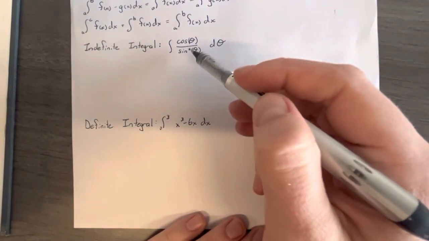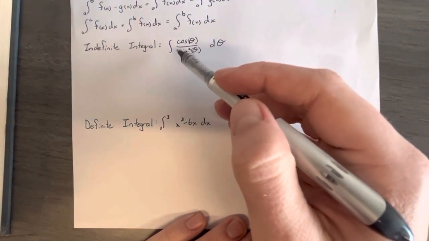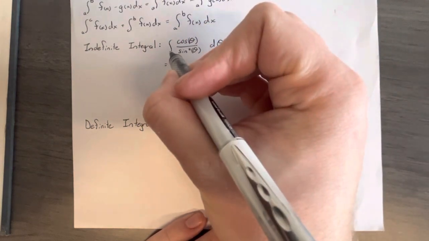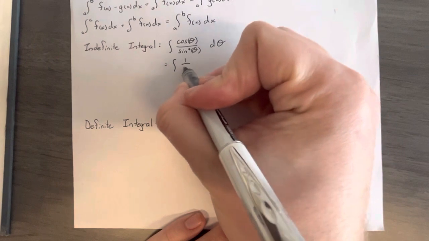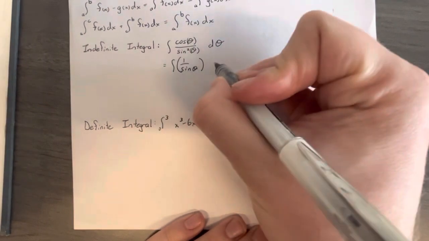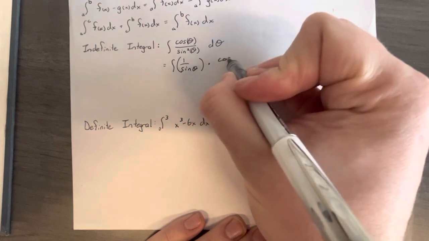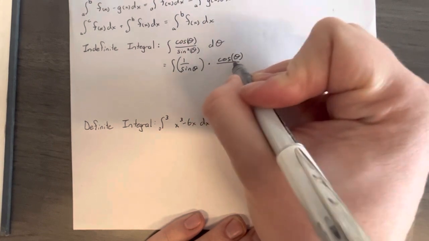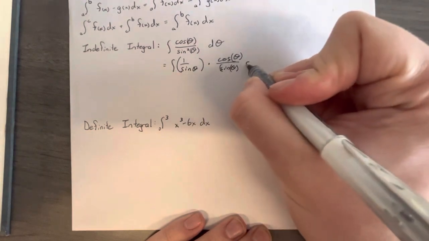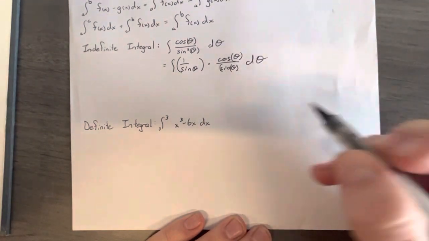I'm looking at this, and this doesn't look like anything pretty in my eyes right now. But we can rewrite this as 1 over sine of theta times cosine of theta over sine of theta, d theta.